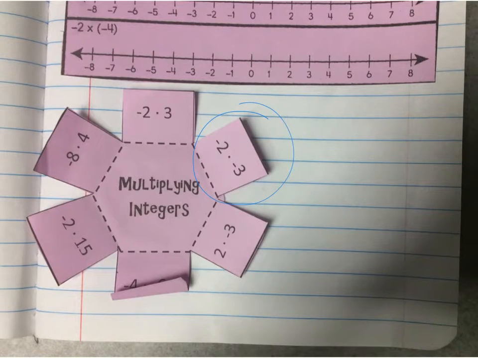So if you fold, I'm going to start with that negative 2 times negative 3. Remember my rules from above, and I'm going to write them here. A positive times a positive gave you a positive. When you have two happy people together, they get along. A negative times a negative also gave you a positive because they match.